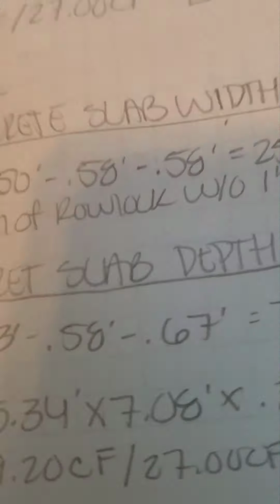So then I took my 26.50 and I subtracted out 0.58 feet from both sides. Hopefully you guys know what 0.58 translates to as far as decimal feet is concerned. And that gave me a total width of 25.43.